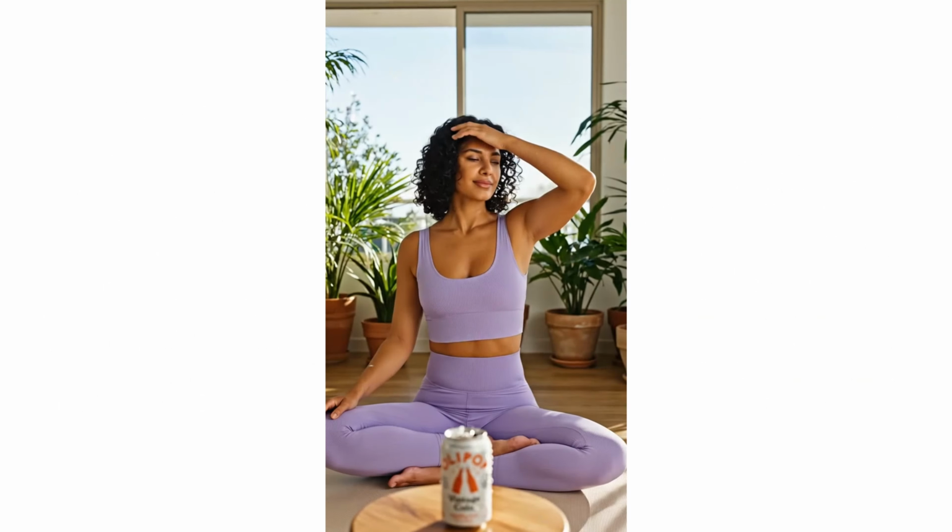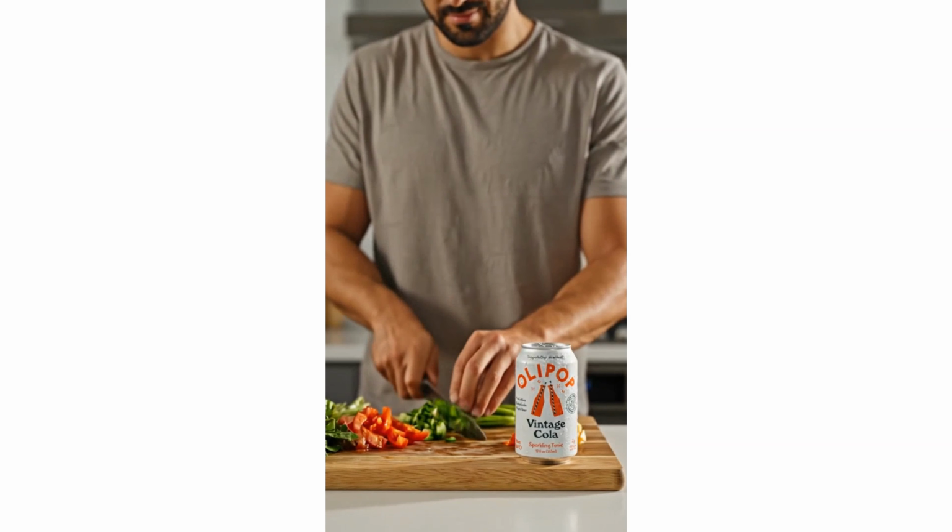Refreshment reimagined. Olipop brings you the soda experience you love with the gut health benefits you need.